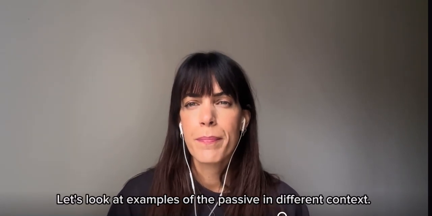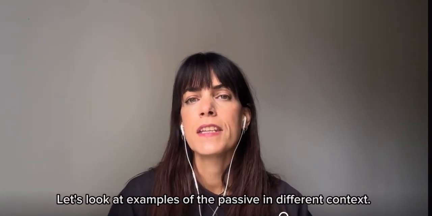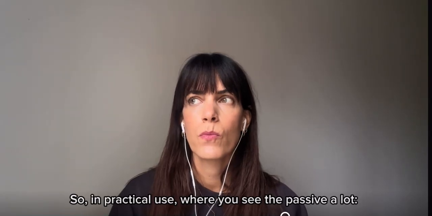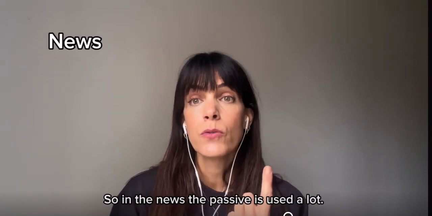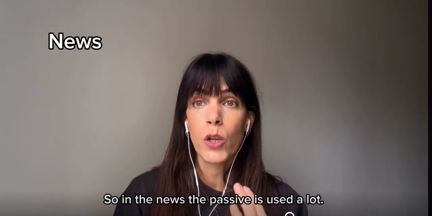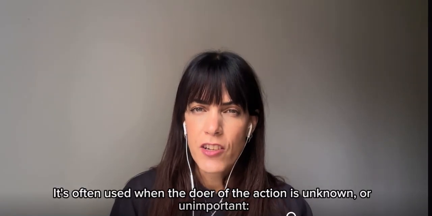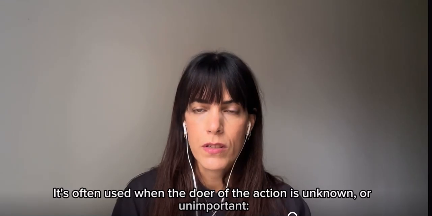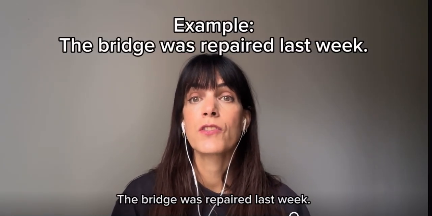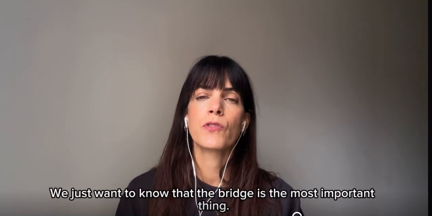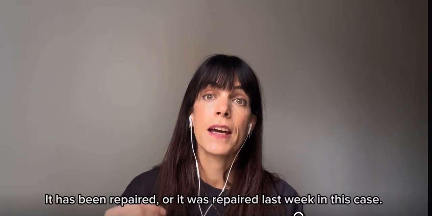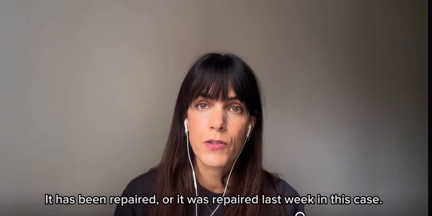Let's look at examples of the passive in different contexts. In practical use, where do you see the passive a lot? In the news, the passive is used a lot. It's often used when the doer of the action is unknown or unimportant. The bridge was repaired last week. We don't want to know who repaired the bridge. We just want to know that the bridge is the most important thing. It has been repaired, or it was repaired last week in this case.